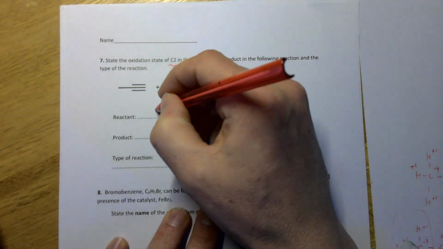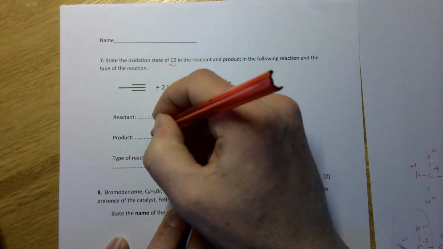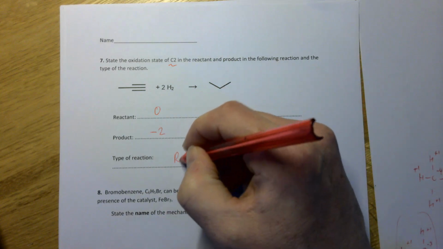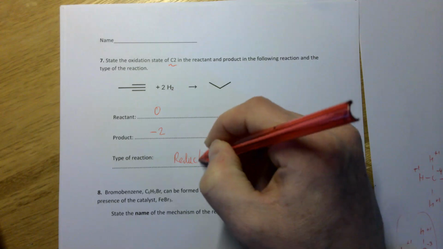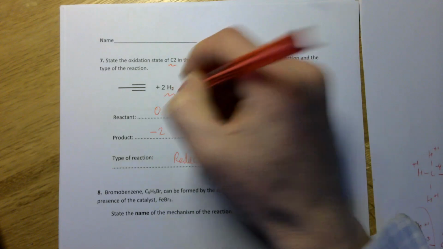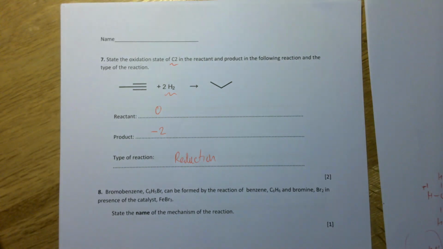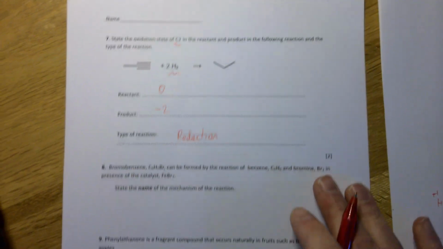So in the reactant, carbon is 0, in the product it's -2, and so it wants you to say here that this is a reduction. The carbon has decreased in oxidation number, and that happens of course when you add hydrogen. If you wrote hydrogenation, it was in the mark scheme as allowed. If you wrote addition, I allowed it because it is an addition reaction.